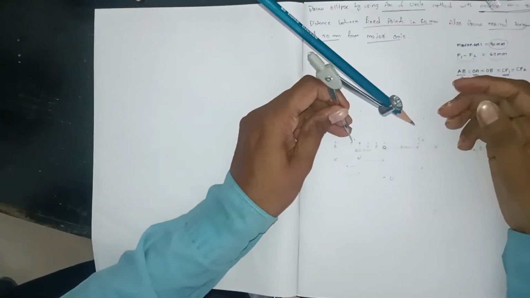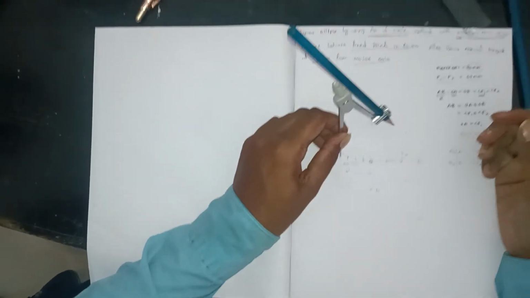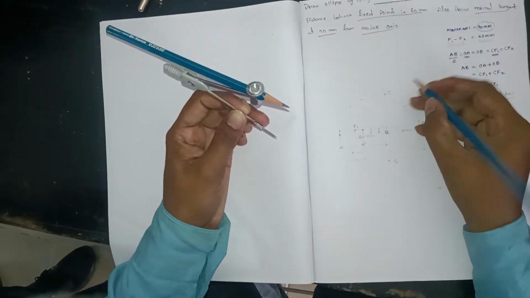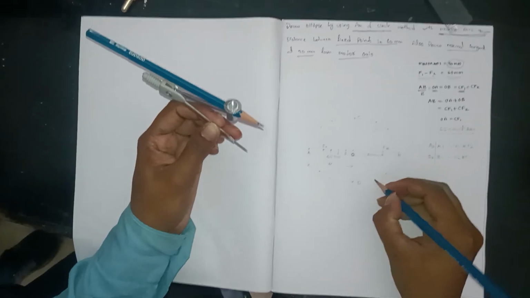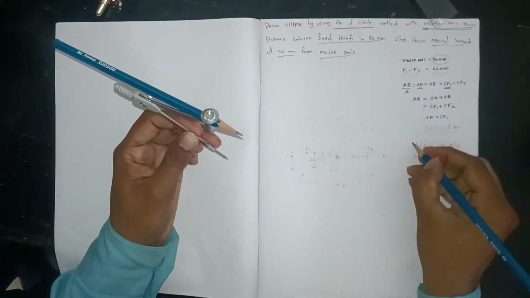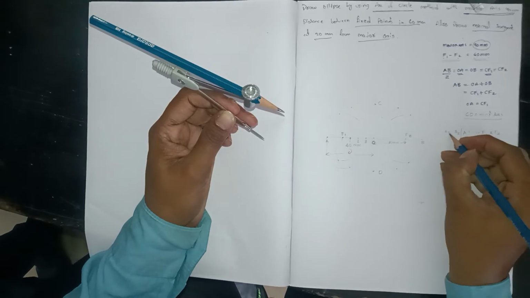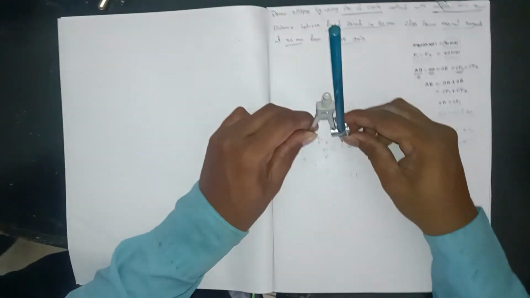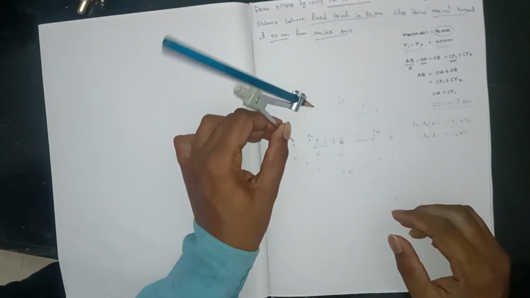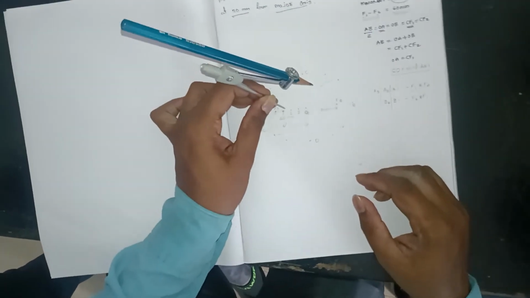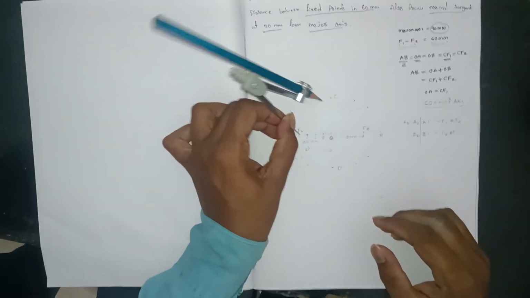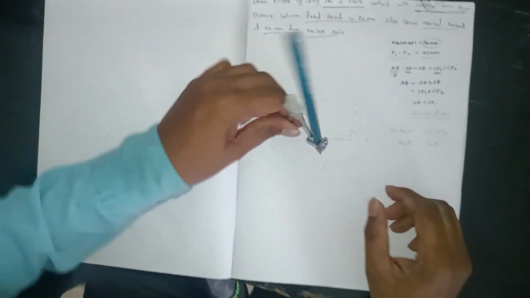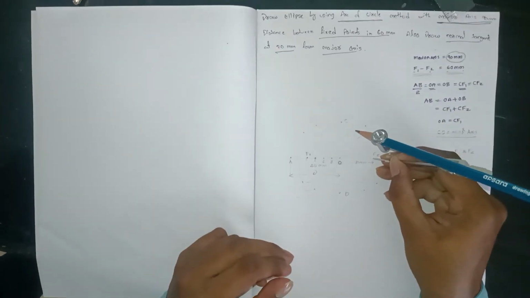Similarly, from center F1, you have to cut the previous arcs. This is one more center. Similarly, you have to take A3. So from A3, you have to take center F1. Similarly, from F2.